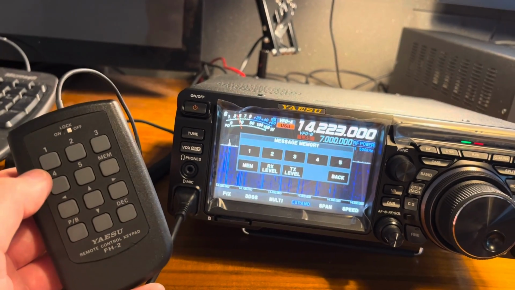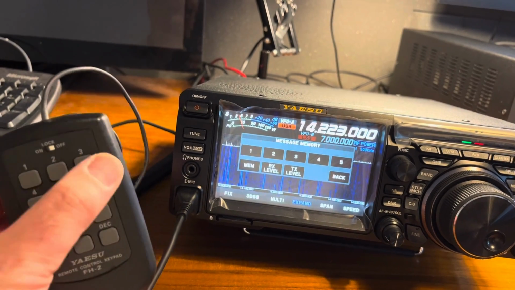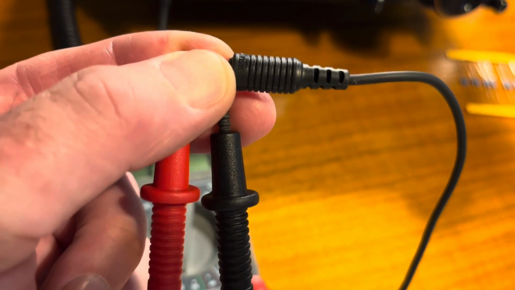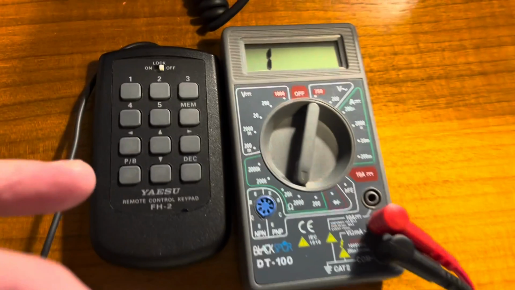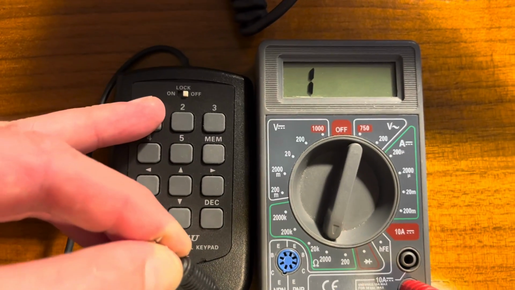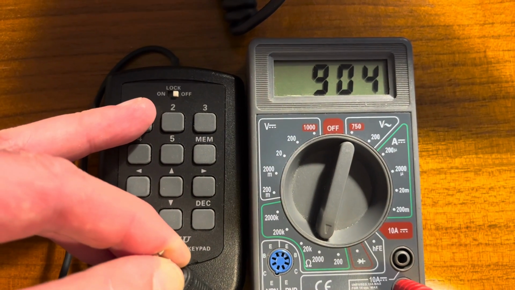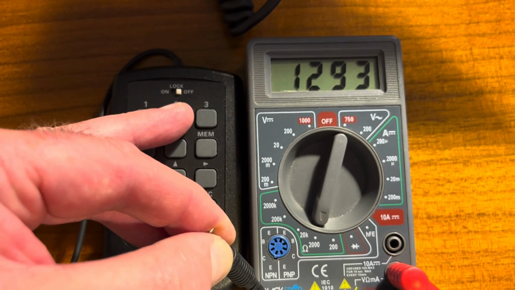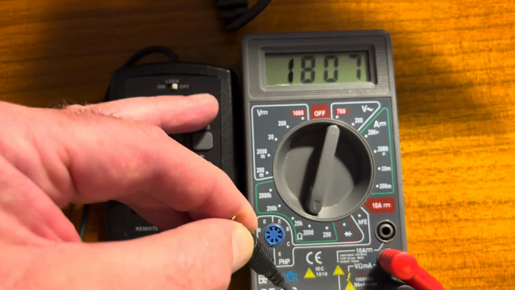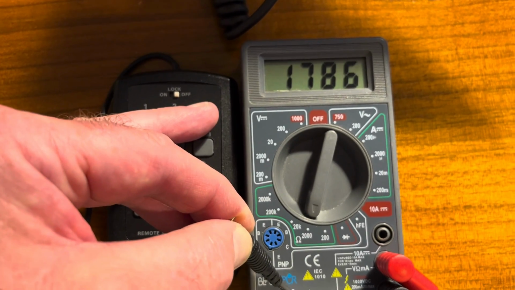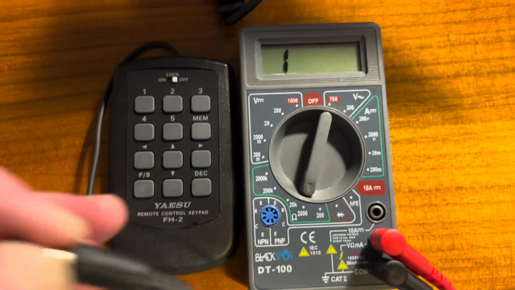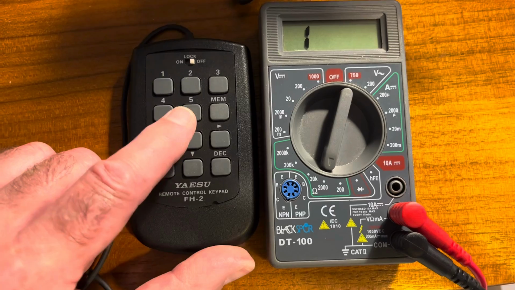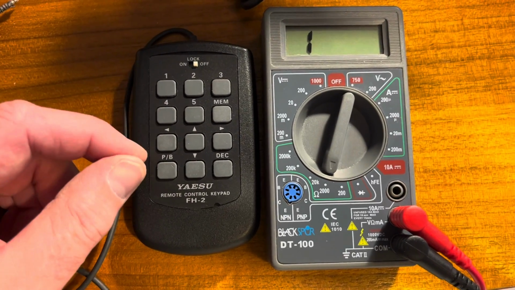So I'll just show you now how I've read the resistances and then I'll present the table of my findings. All I'm doing here is connecting the multimeter to the end of the jack plug, and if we press button 1, 903 ohms, button 2, just below 1.3 k ohms, button 3, just below 1.8 k ohms. So you can see the resistances are fairly well spaced apart, which I think, like I say, is to allow for tolerances in manufacture.